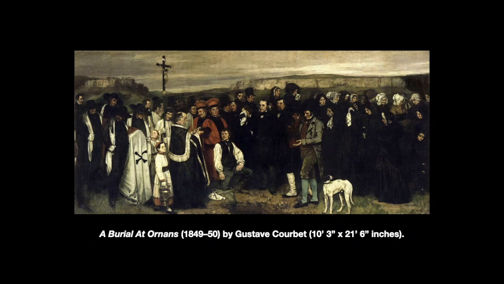Here it is, even larger, 10 feet tall, 21.5 feet long, and he's painted the people of his village going about this funeral. And we see all the people who are in attendance, and it's like these portraits. And instead of using professional models to hold the pose, he really got the actual people to come in and he would paint them.